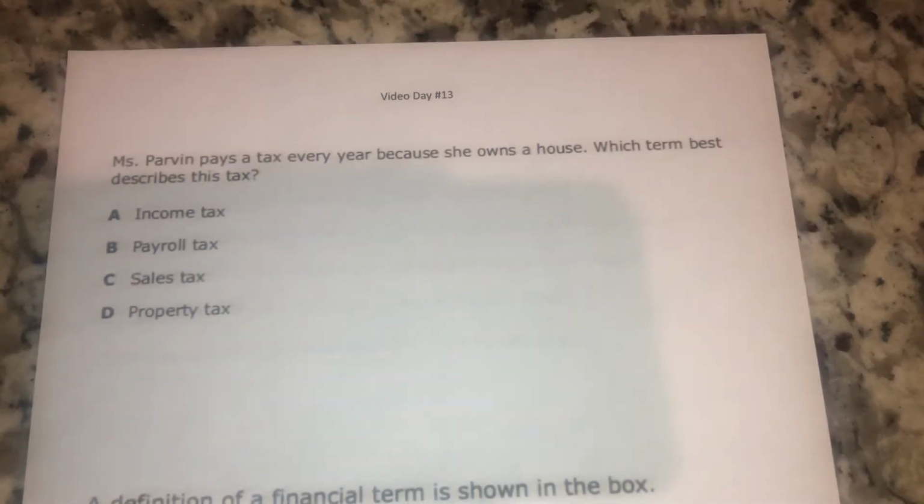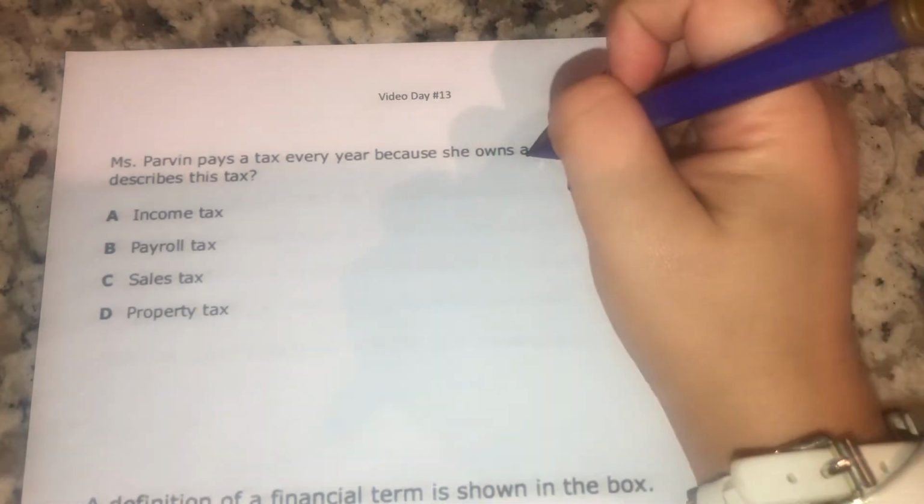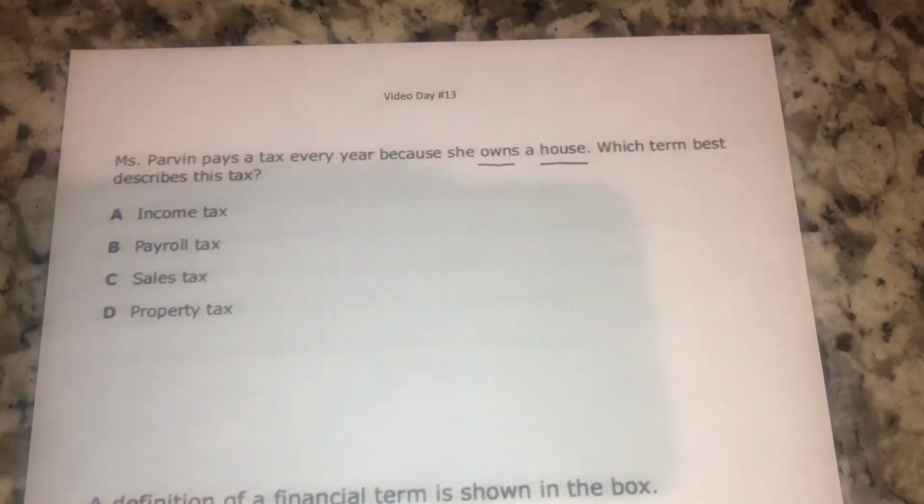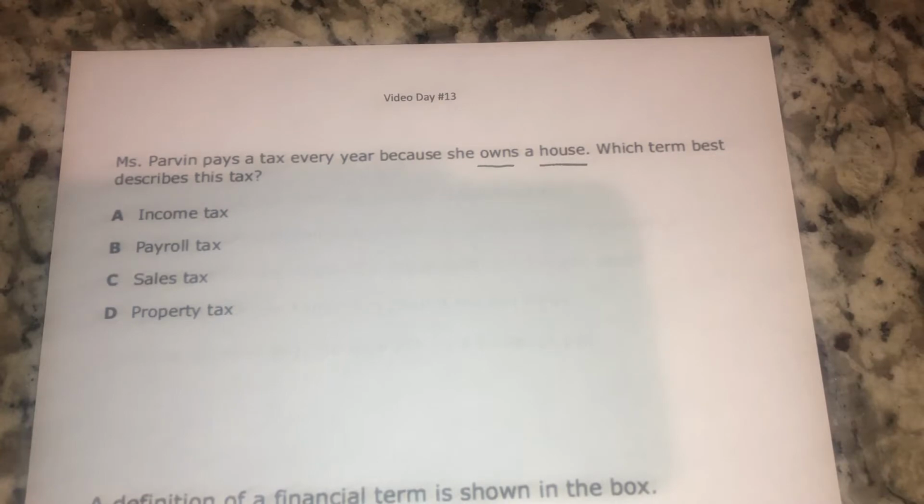Hi guys, today we're going to be going over financial literacy and we're going to be talking about different types of taxes. So let's get started. Ms. Parvin pays a tax every year because she owns a house. Okay, so she owns a house. That's important. Which term best describes this type of tax?